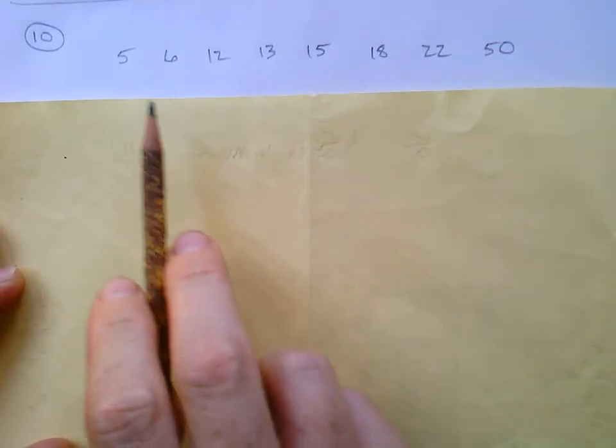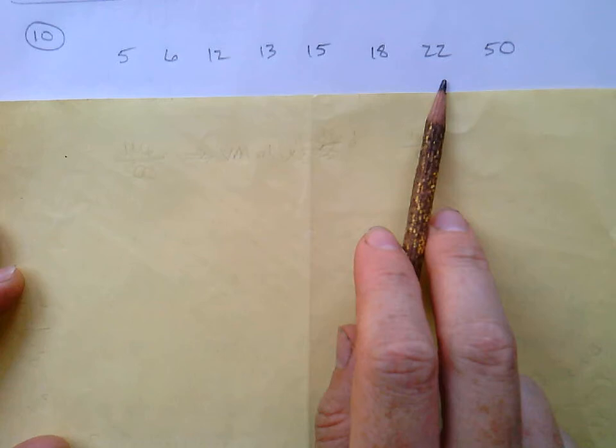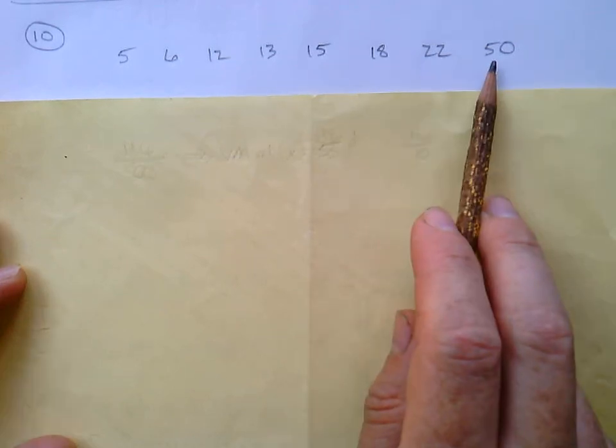Okay, so I have the data set 5, 6, 12, 13, 15, 18, 22, 50. And just looking at those at a glance, do any of those data values seem particularly far from the rest? You might say, yeah, 50, right? These all seem relatively close together, more or less, but then the jump here is really big. So we're kind of suspicious of 50 right from the start. But all right, let's do it crunching the numbers. So the first thing we need to do is figure out the IQR, right?